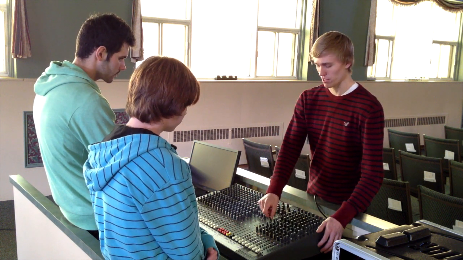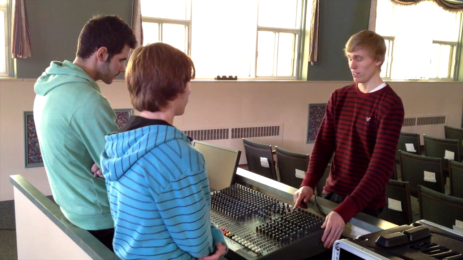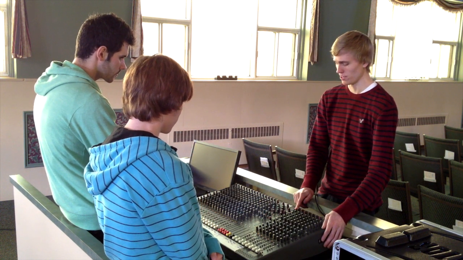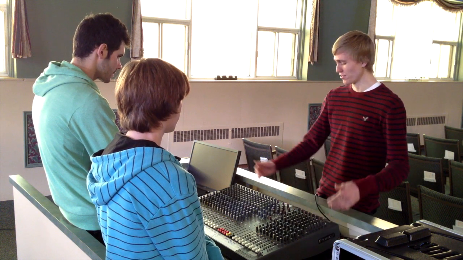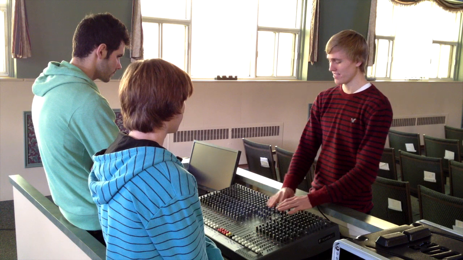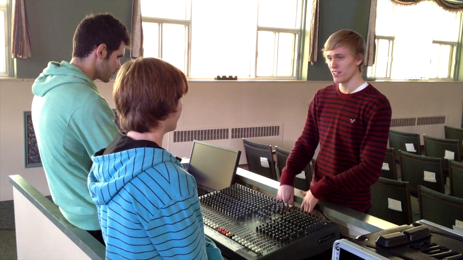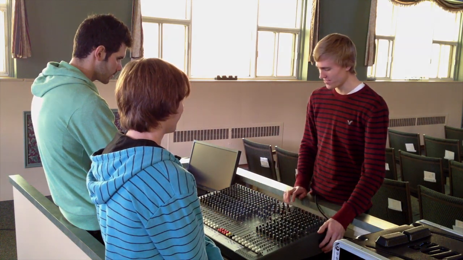And then there's a phones level, which just sets the level of the headphone output on the mixer. Okay. And that's basically the entire master section. So as far as on top of the board, that's basically it. There's lots of stuff on the back, but that's it.